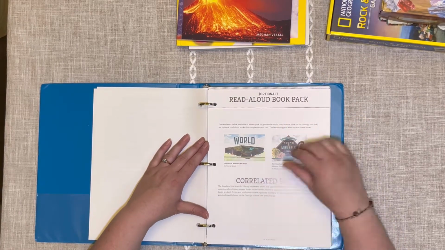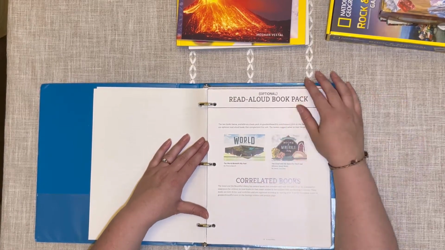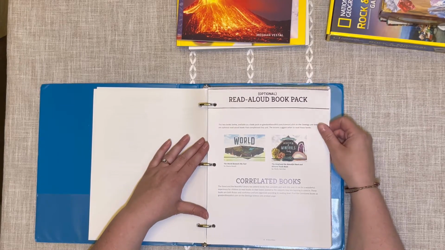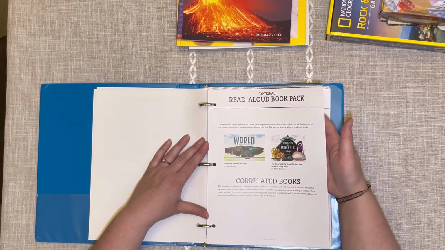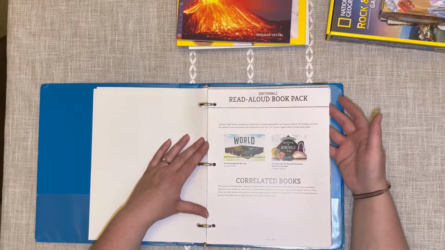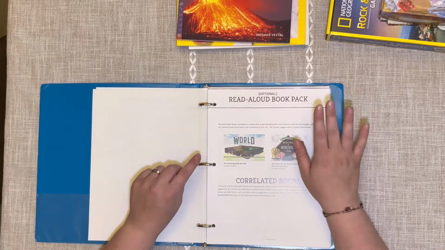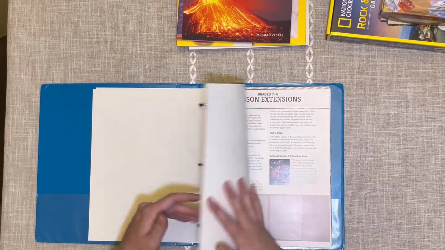So this says that there are other books that they recommend for the different age ranges, fiction and nonfiction, that correlate with this. We did not go ahead and pick those up because we already had some, and I will show you which ones we already have.